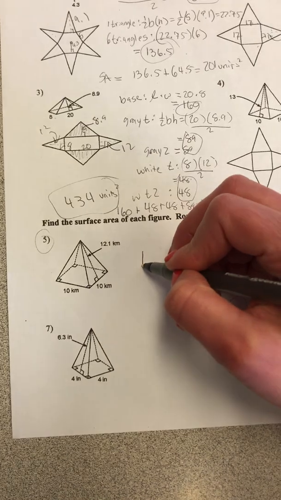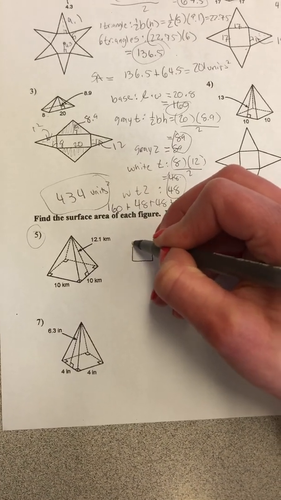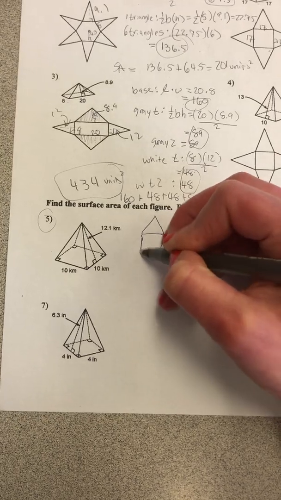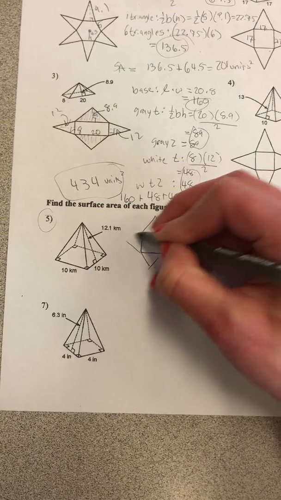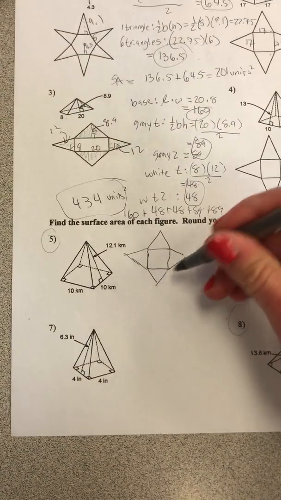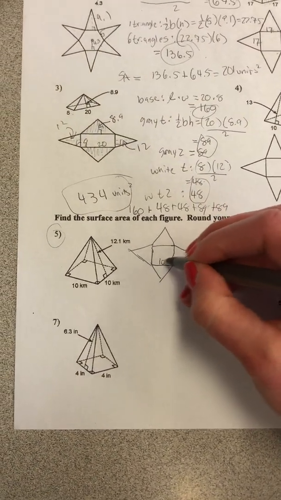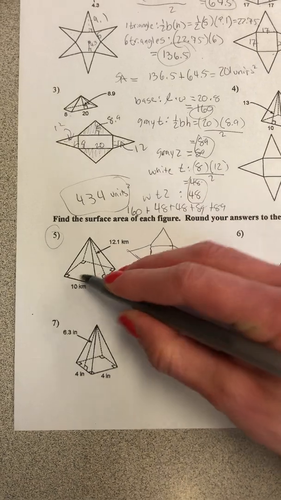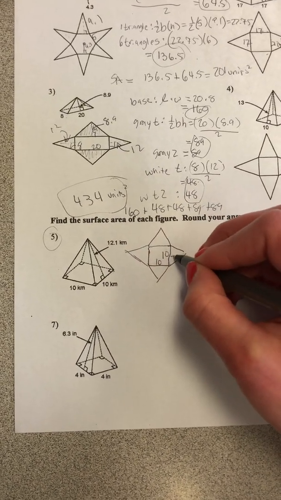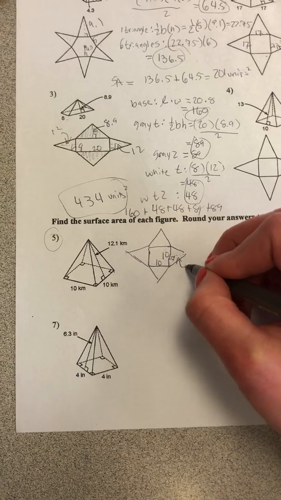It is a square bottom, so we're going to start off with the base, and we're going to draw triangles out from it. So for this one, we know this length is 10. We know this width is 10. 10 and 10. The height of our figure is 12.1.